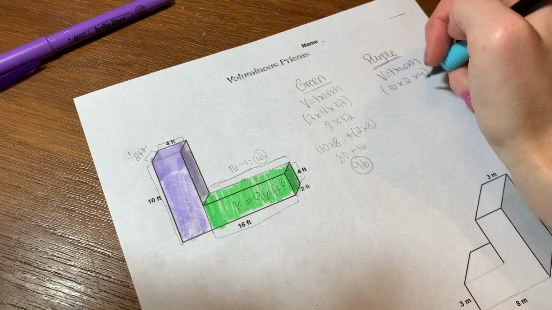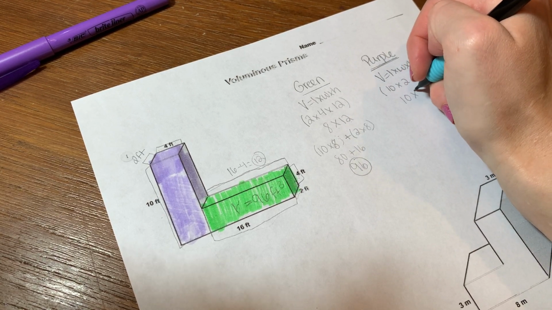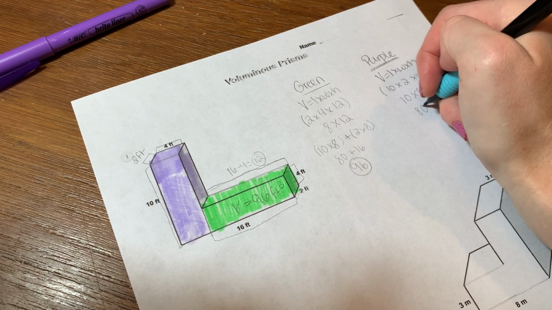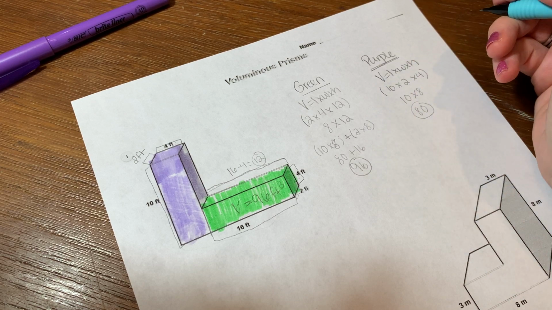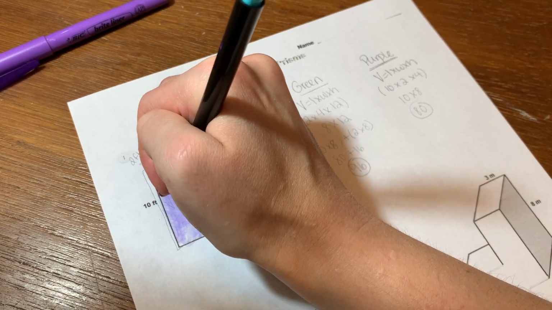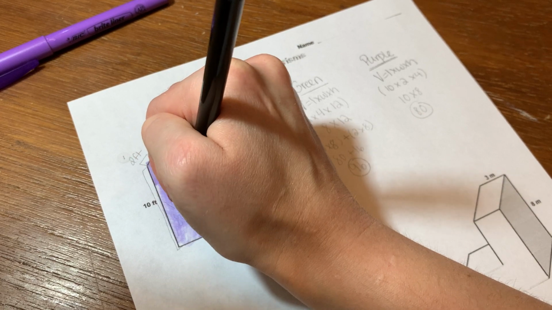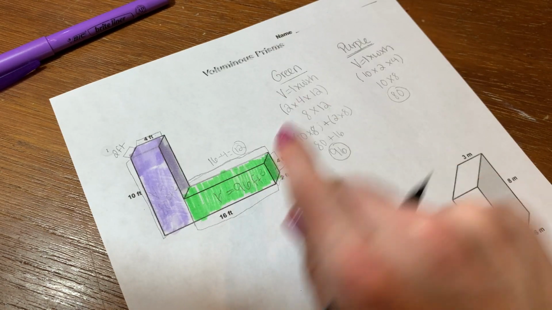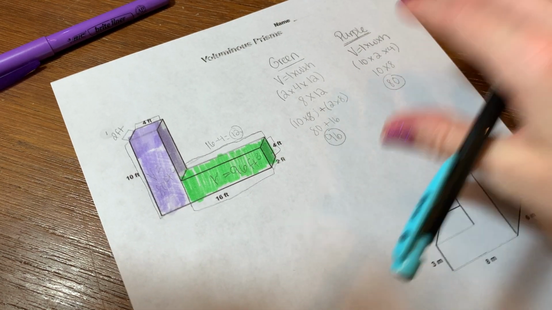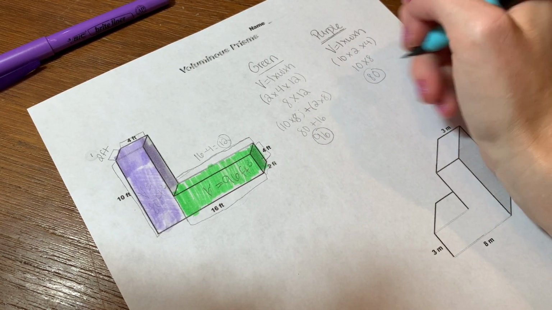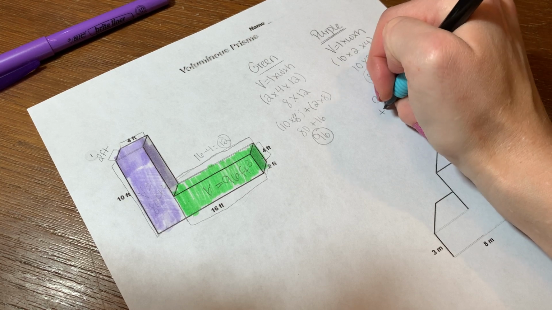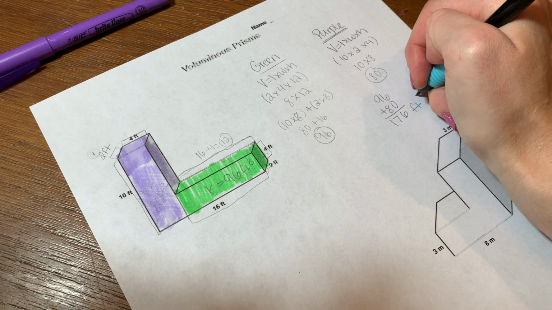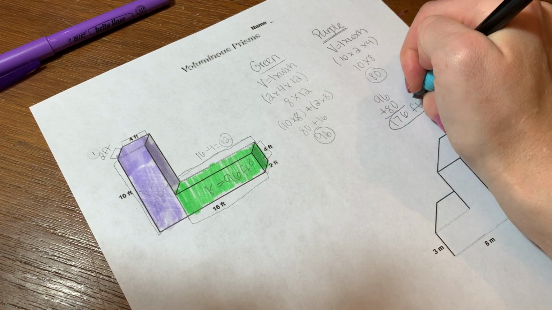So let's solve this as 10 times 8. I did 2 times 4. 10 times 8 gives me 80. But I'm not done yet because I've got the volume as 80 feet cubed for the purple one and the volume as 96 feet cubed for the green one. So now that I've multiplied, my job is to add. So 96 plus 80 gives me 176 feet cubed.